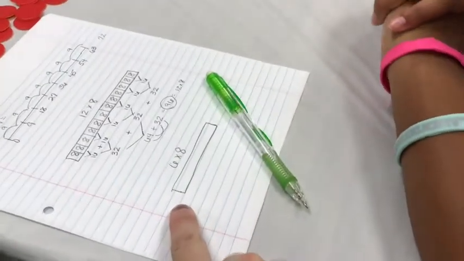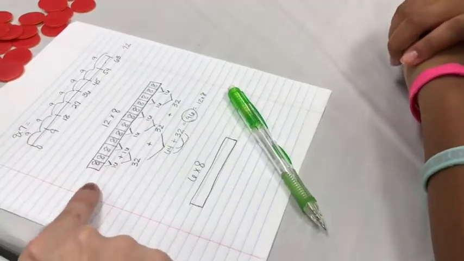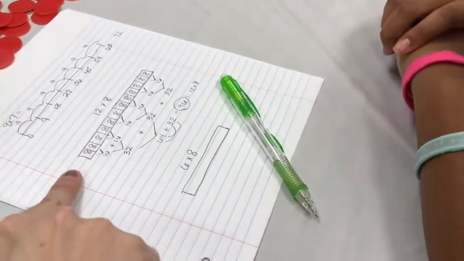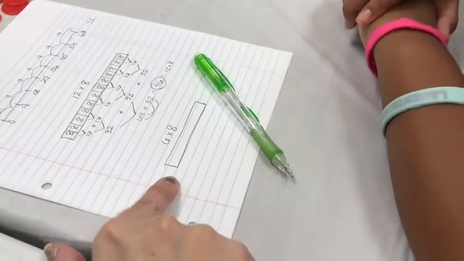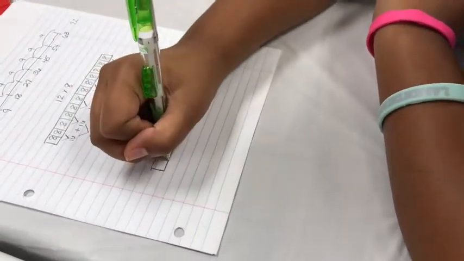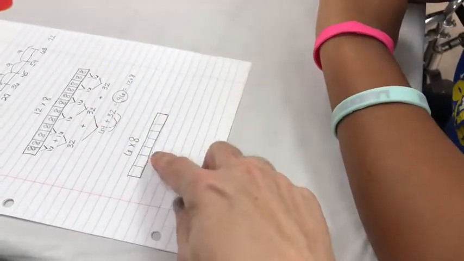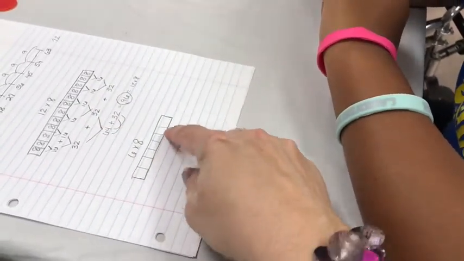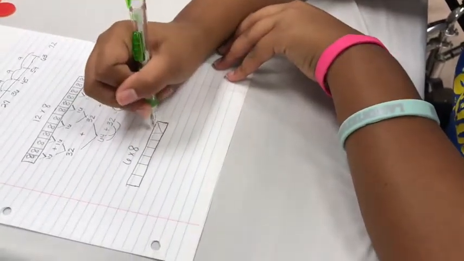A bar graph. And we're going to do 6 times 8. So I did this one, and this was 12 times 8. 6 times 8. So how many blocks are you going to need to put in your bar graph? 6. Okay, so split that into 6 little sections. One, 2, 3, 4, 5, 6. Scratch that one out. There you go.